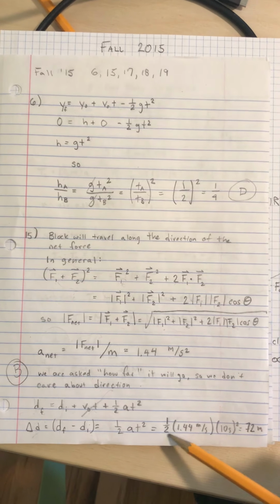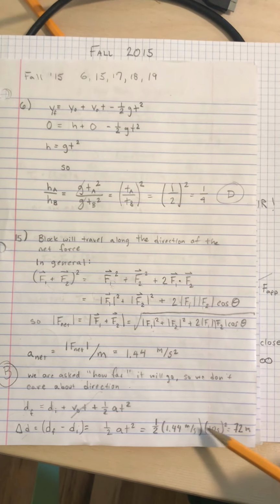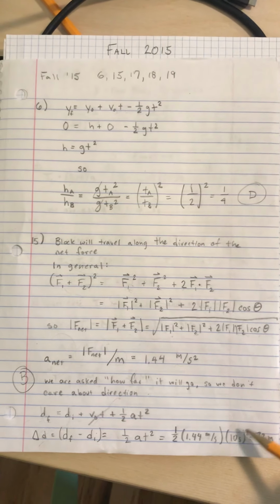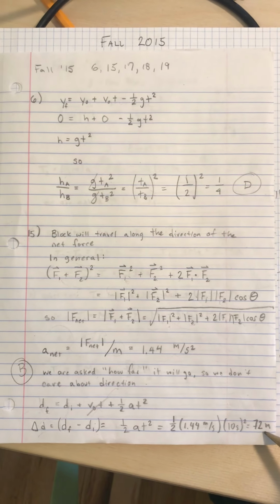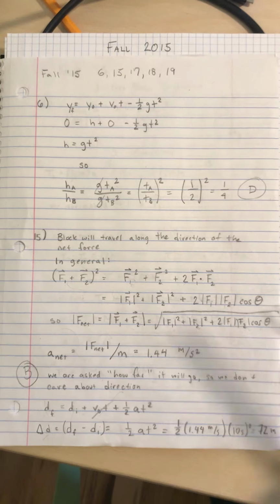We just plug in 1/2 times 1.44 meters per second squared times 10 seconds squared, and we get 72 meters. So that is the distance traveled, and the answer is B.